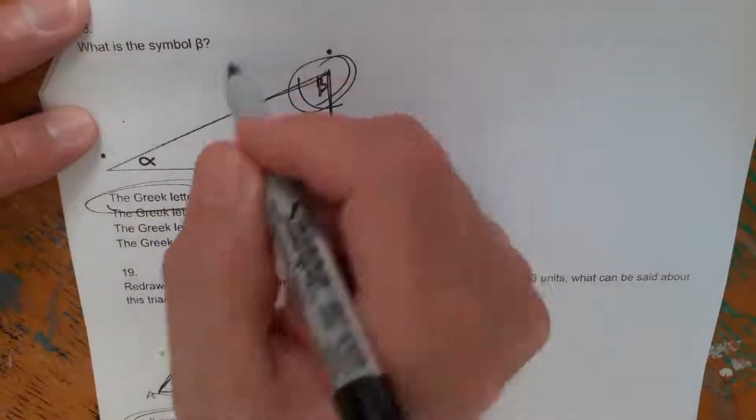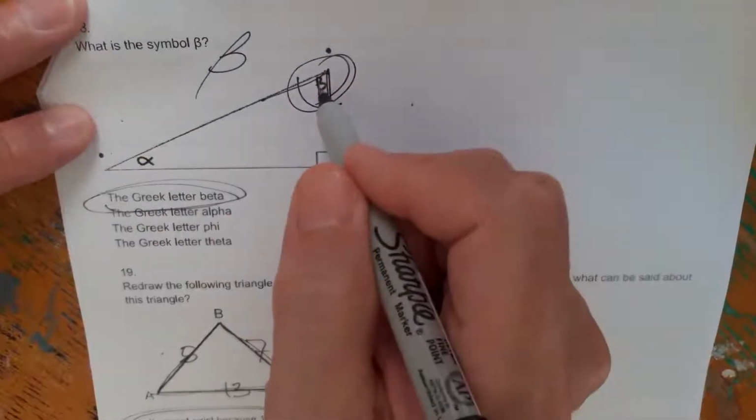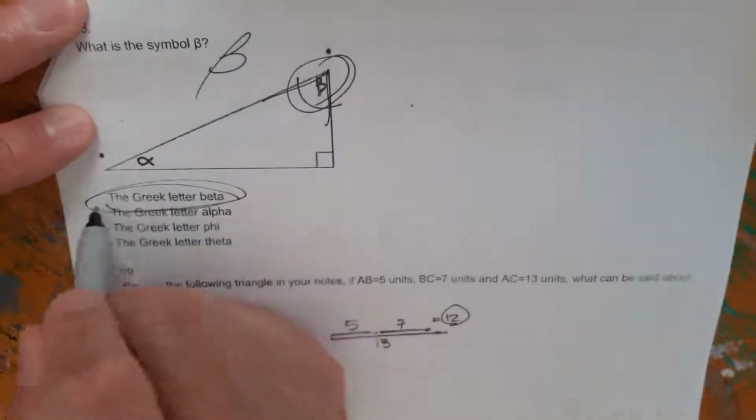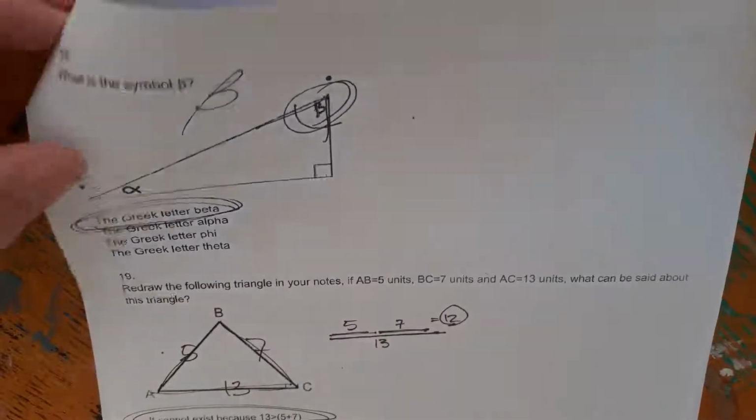The symbol here, this is beta, looks like this, and that's it right there on the computer. On the computer it looks like that. Kind of strange, but it's a Greek letter beta for B.